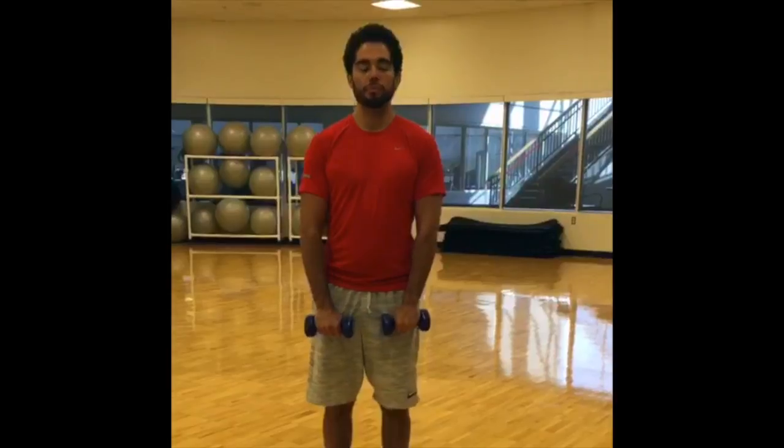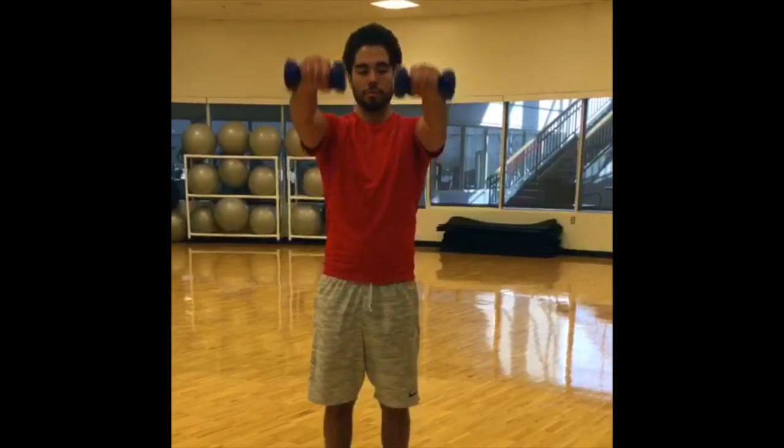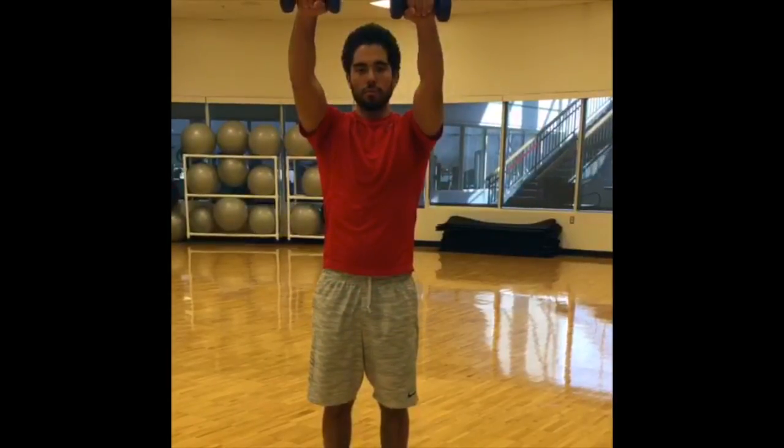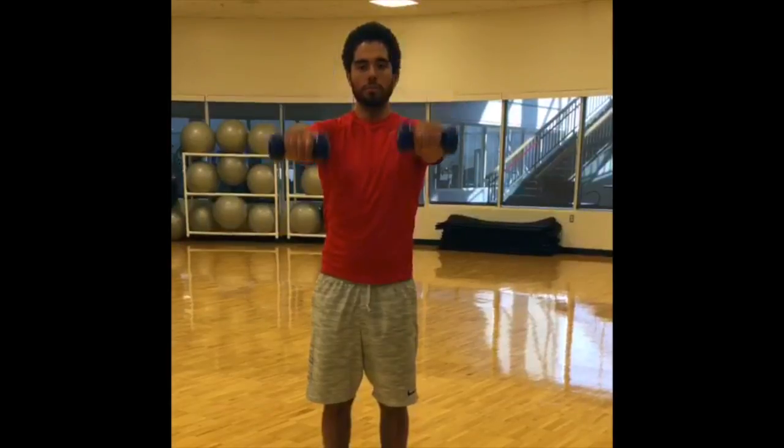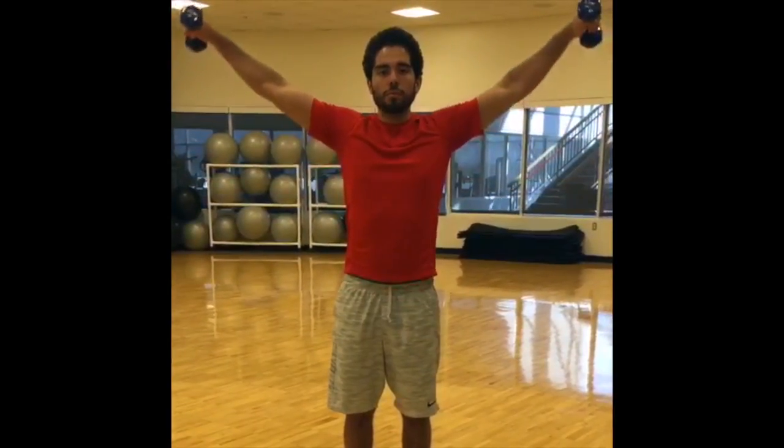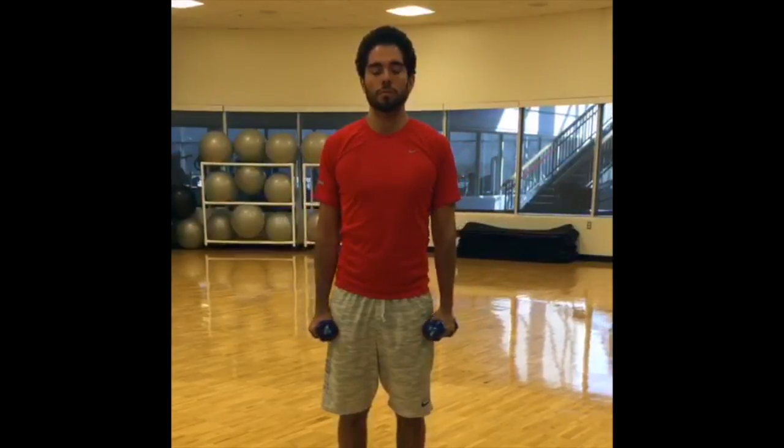Sagittal plane movements include flexion and extension and occur around a frontal axis. The example seen here is forward straight arm dumbbell raise. Frontal plane movements include adduction, abduction, lateral flexion, inversion, and eversion, and these movements occur around a sagittal axis. The example seen here is a lateral dumbbell raise.